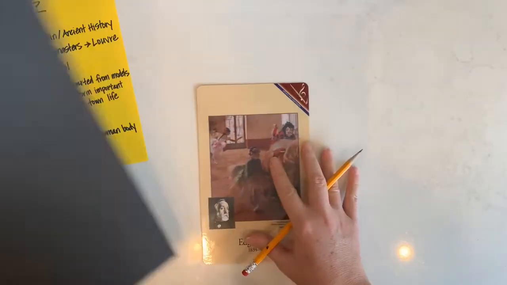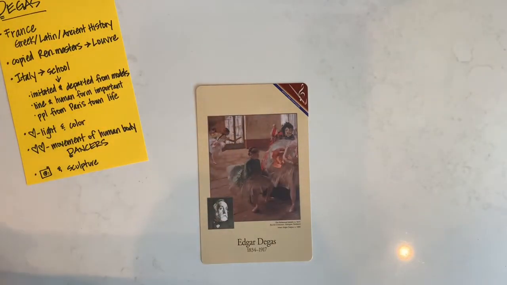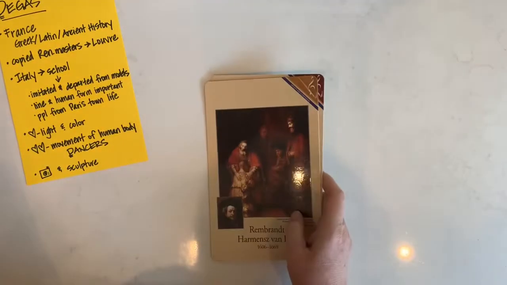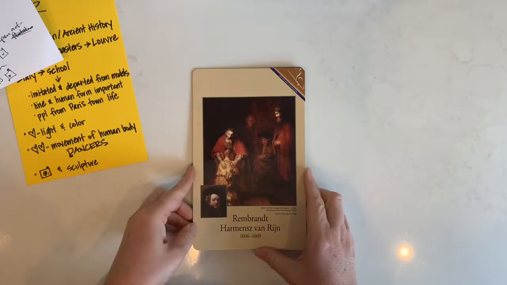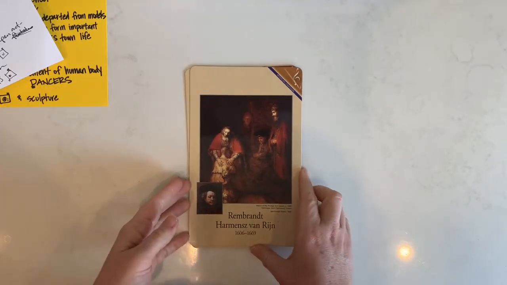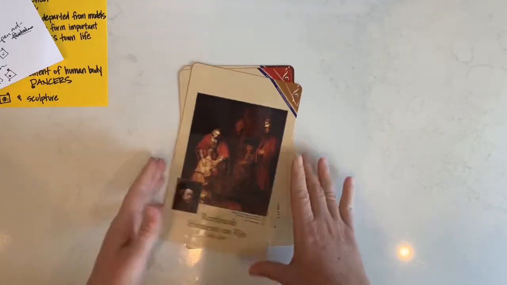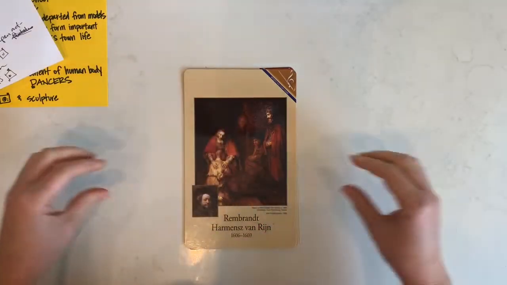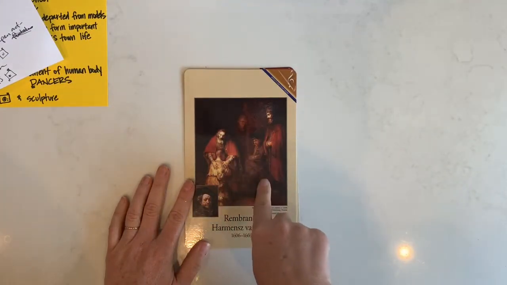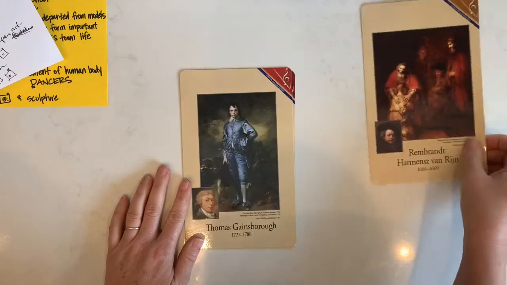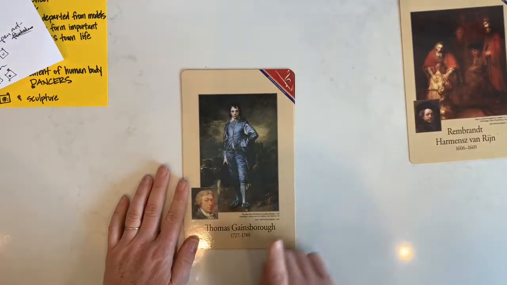So we have Mr. Degas. The previous 2 weeks we have looked at, first week was Rembrandt. Mr. Rembrandt, remember, was Dutch. He was from the Netherlands, and he loved painting real things. We did the landscape, where we had the black and white with a boat, and he loved painting real biblical stories.